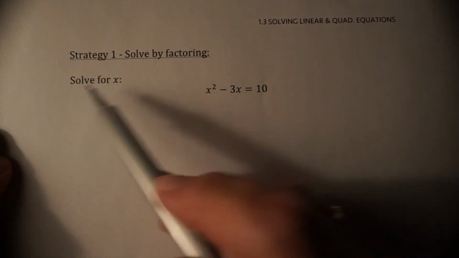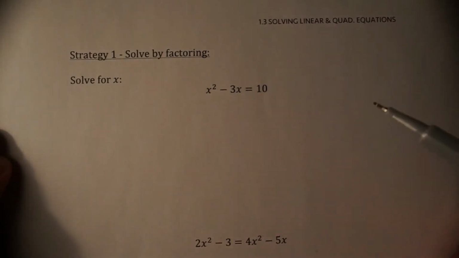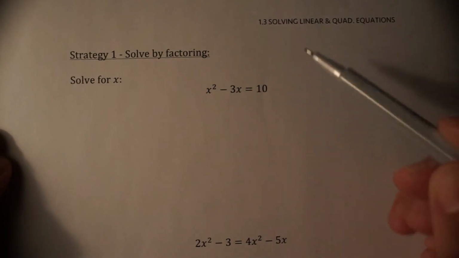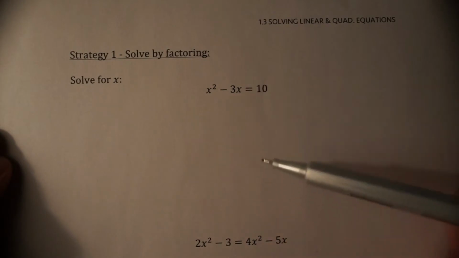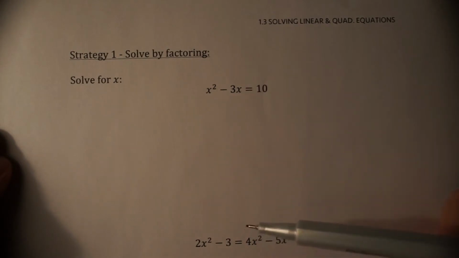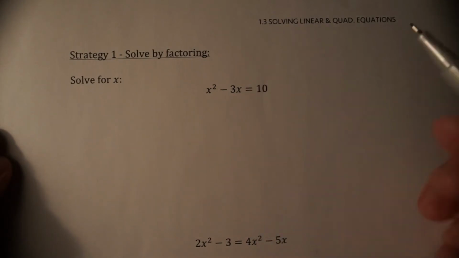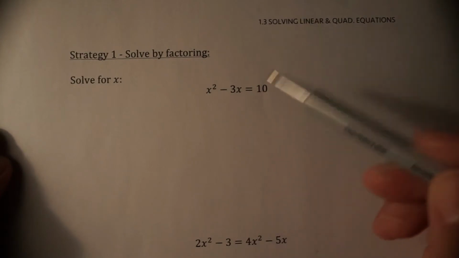So again, we're solving for x. We want to find an x that will fit in here and make this equation work, where the left side is equal to the right side. Now, up until now, the ones that we have solved, we were using the strategy of isolating the x, which works really nicely for linear equations, meaning there's no squares on the x's that don't disappear.